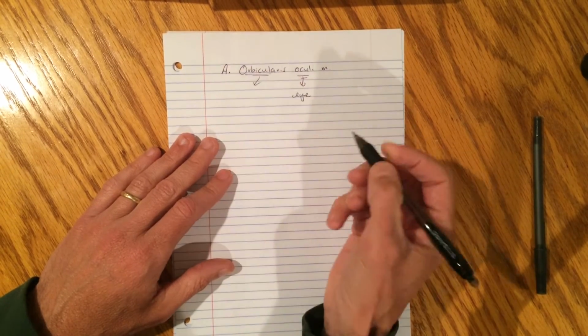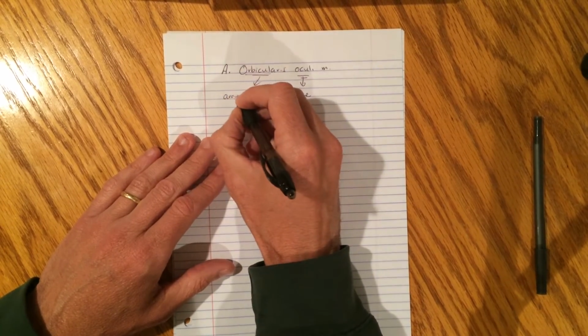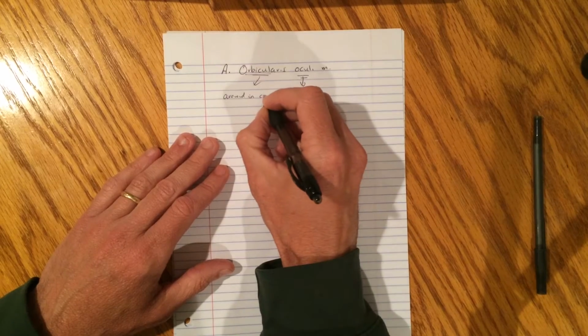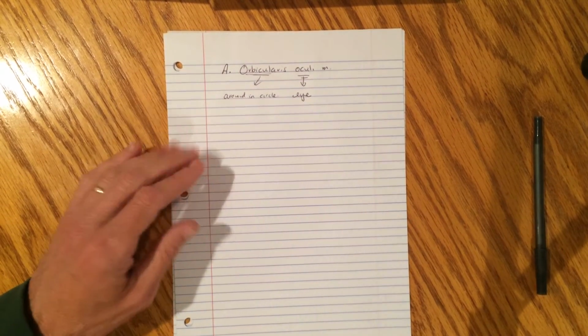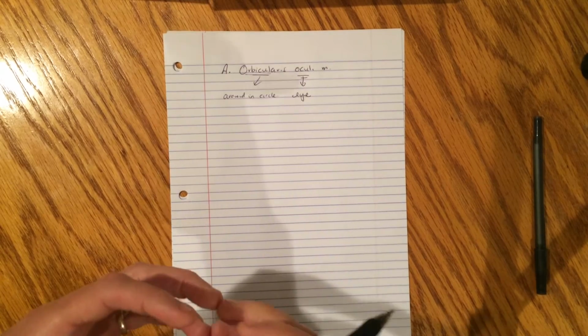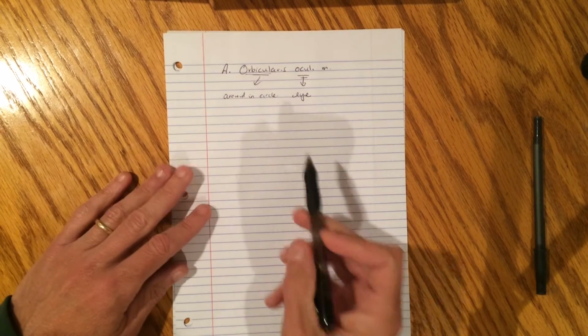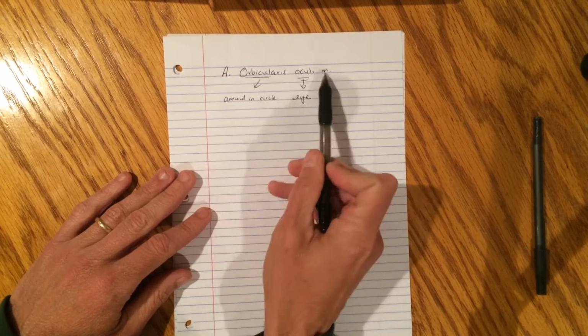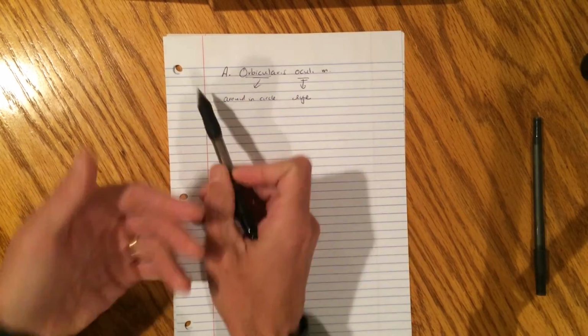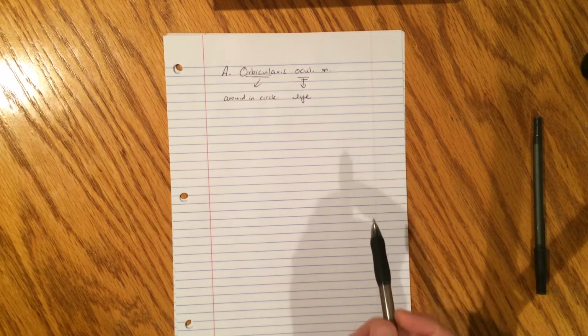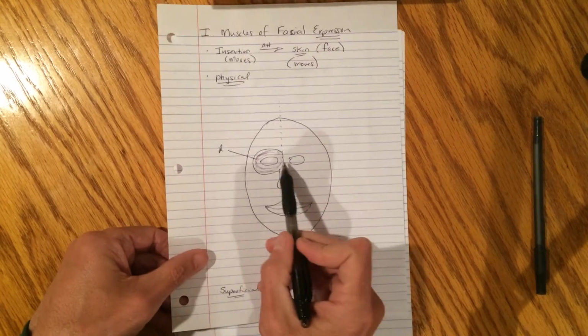Orbicularis refers to going around in a circle. And you know this word orb. I don't know if you guys read enough books, but the word orb is a three-dimensional sphere. It's a circle, right? So we have a muscle that goes around in a circle. Where? Around your eye. So it's one-stop shopping. It tells you right where it is. And if I bring my picture back out here, look at this. We have a muscle that goes around the eye in a circle.